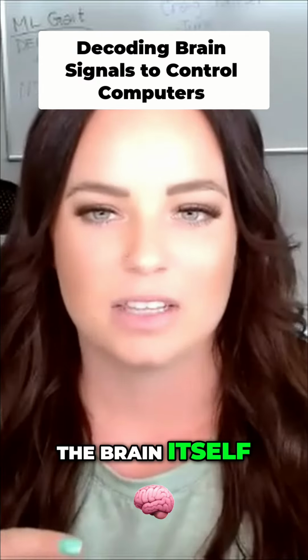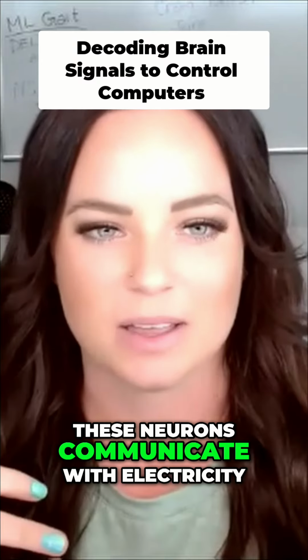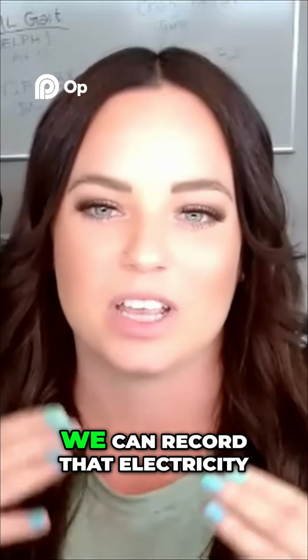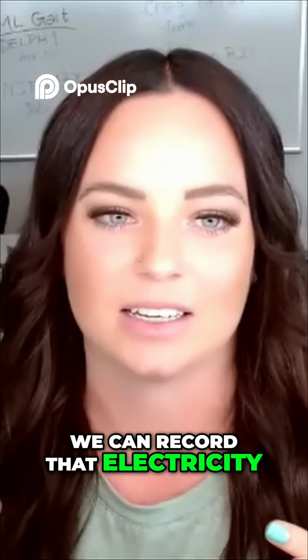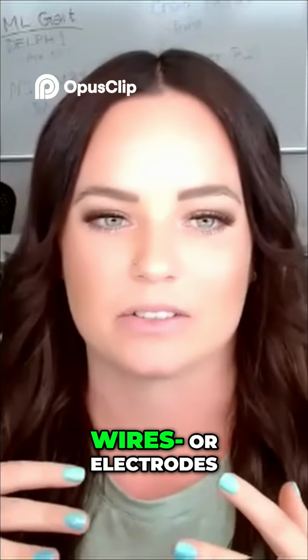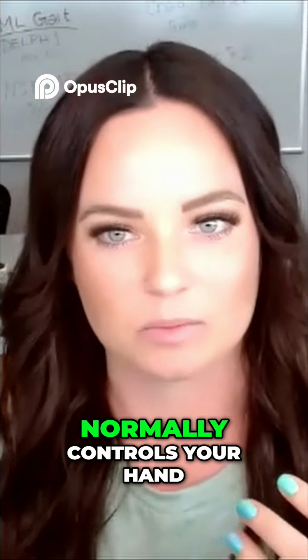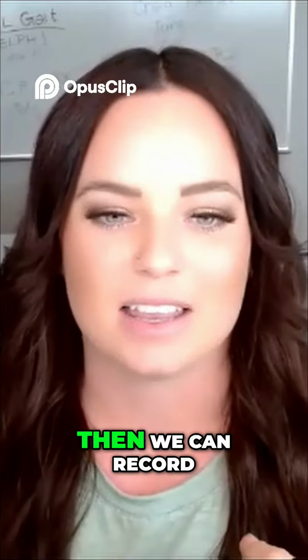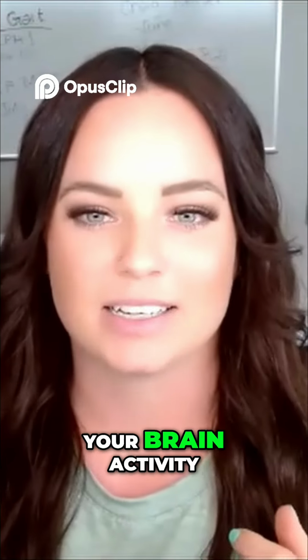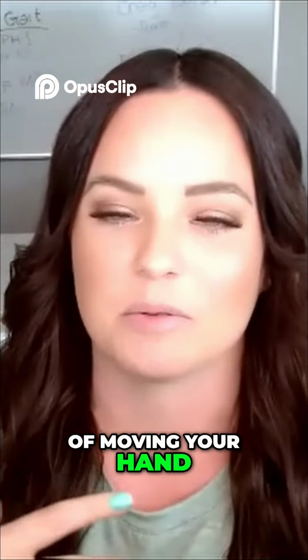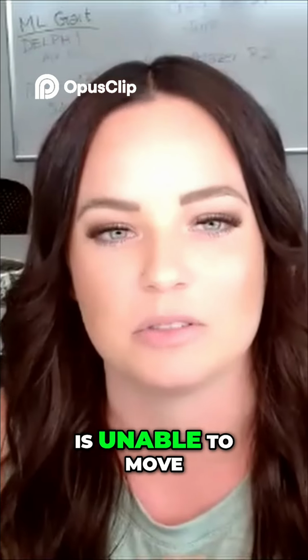Brain itself, it has neurons, and these neurons communicate with electricity. And if we put a wire near those neurons, we can record that electricity. And if we put those wires, or electrodes as we call them, in a certain area, say an area that normally controls your hand, then we can record your brain activity that is firing because you're trying to think of moving your hand, but maybe someone who is unable to move their hand.